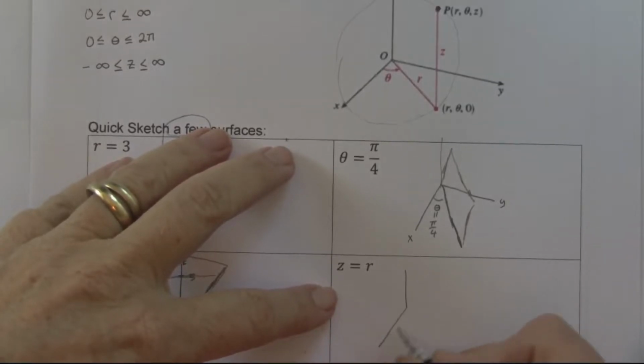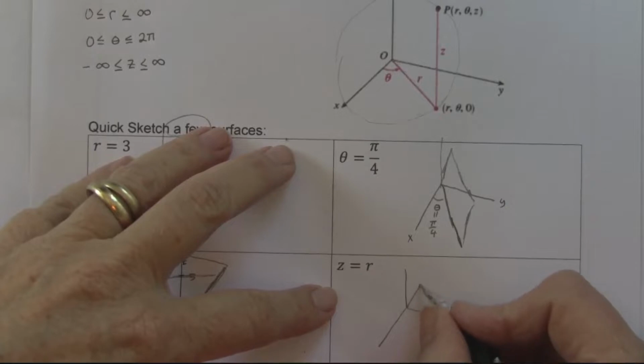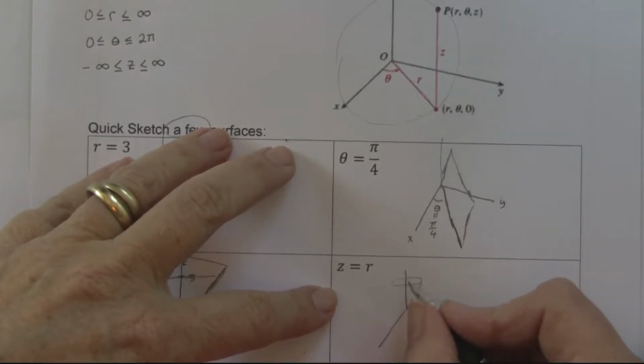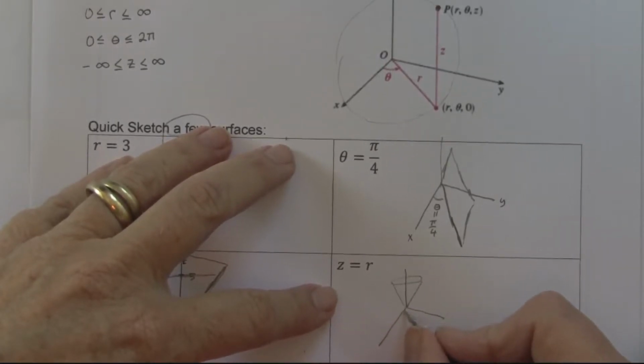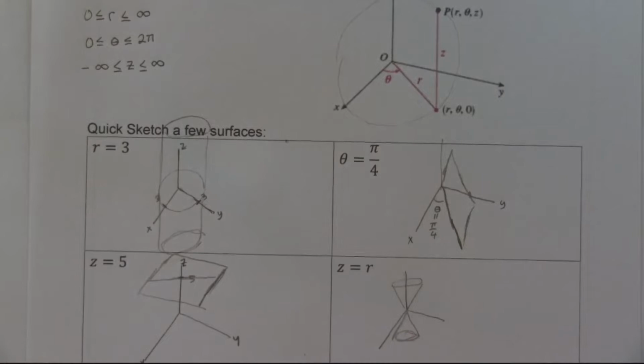And if you don't believe it, I'll show you how it makes a cone. And so our cones look like this, and then down this way too. And so that is making a cone about the z-axis.